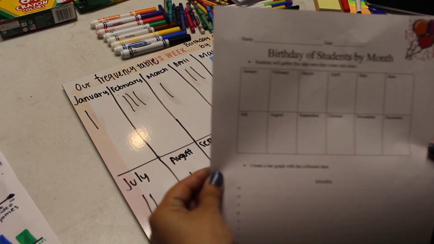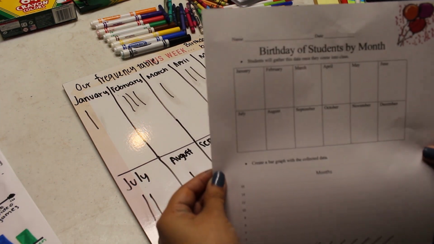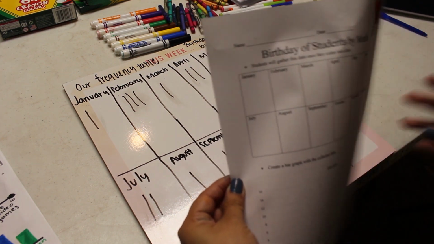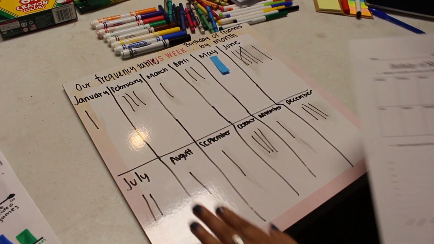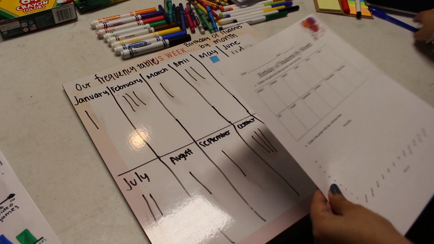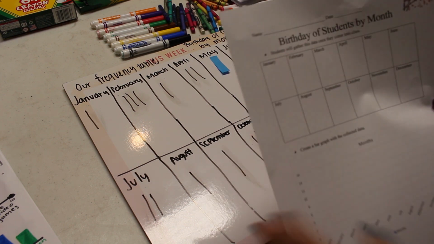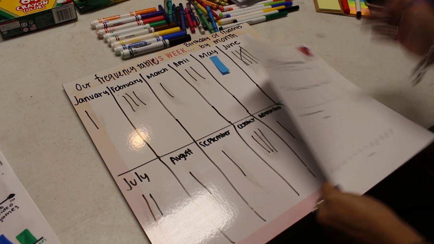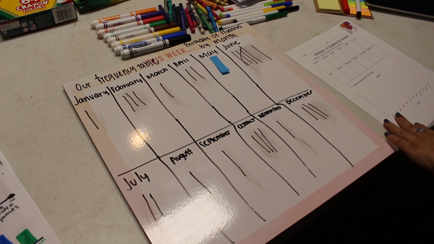Here we are, the beginning of the instructions says students will gather this data once they come into class, which we previously done already. Here the students will go starting from January to February, putting how many tally marks there are.